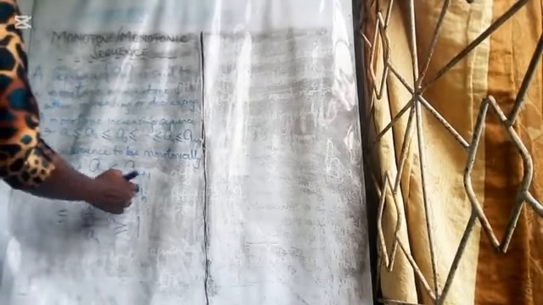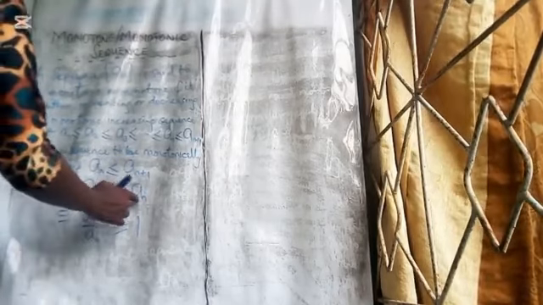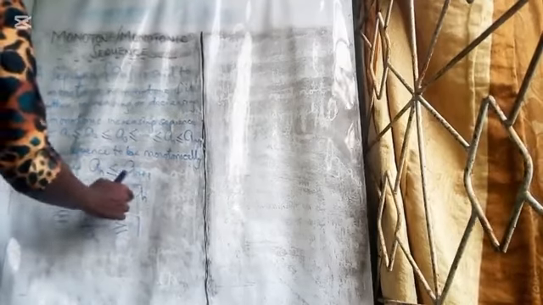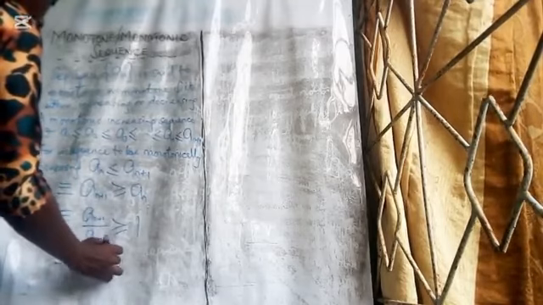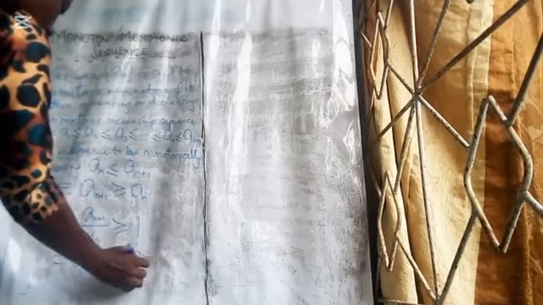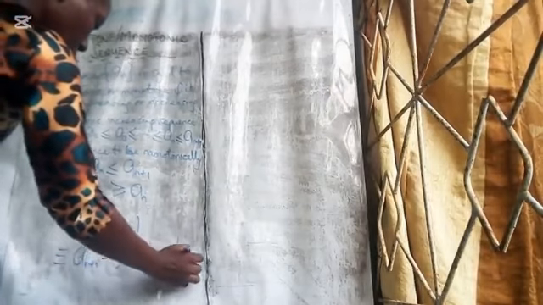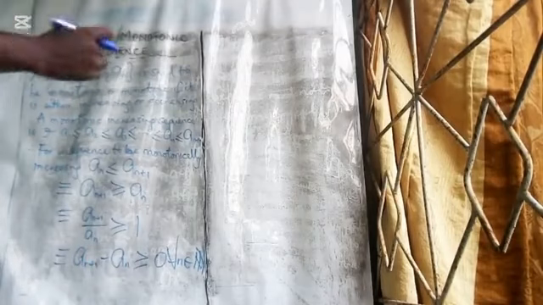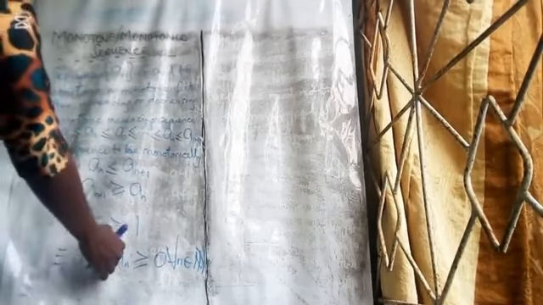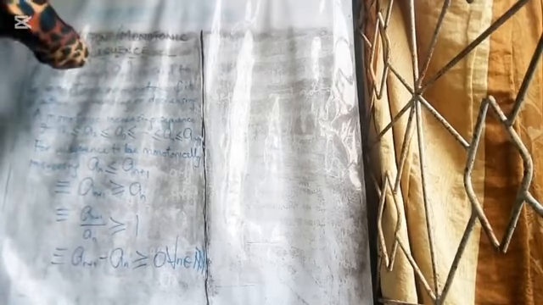Or subtracting a sub n from both sides, we have a sub n plus 1 minus a sub n greater than or equal to 0 for all n belonging to the set of natural numbers. If we want to determine whether a sequence is monotonically increasing, we can use any of these to find out.